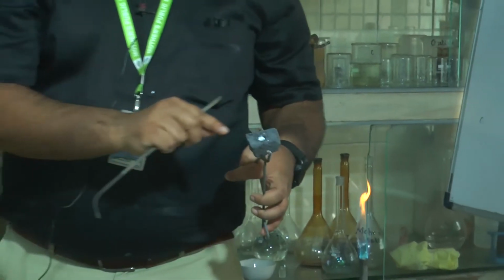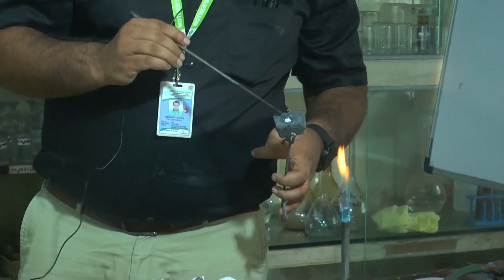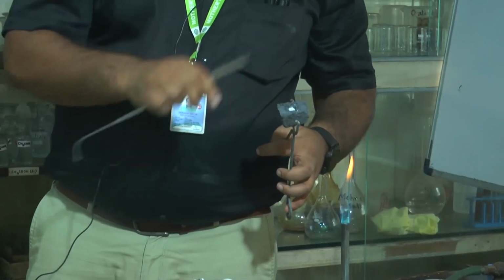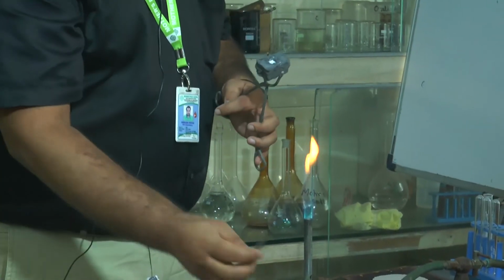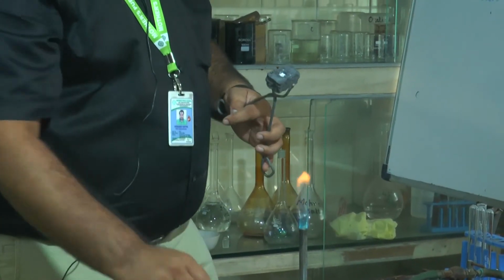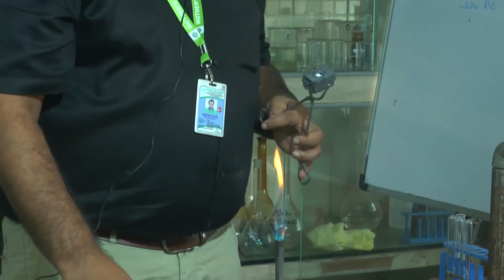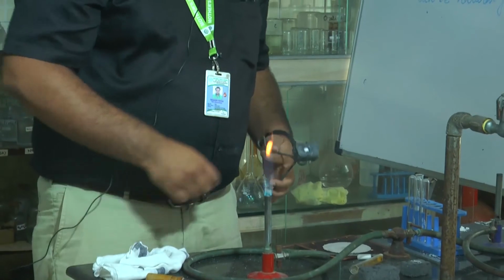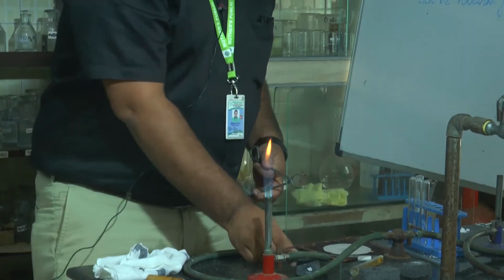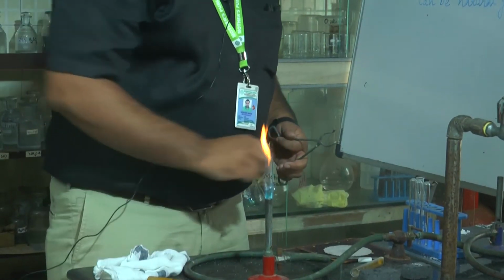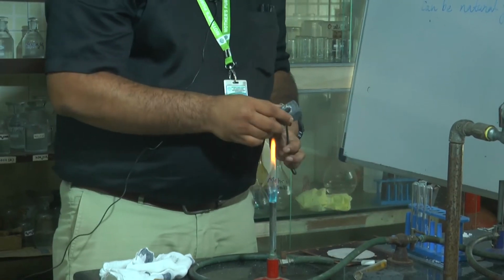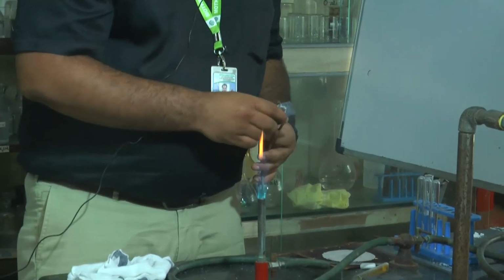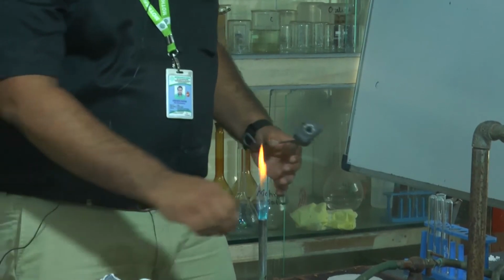And when some residue is left in this charcoal block, we will go for its cobalt nitrate test. We will go for the cobalt nitrate test if any residue is left. Okay, so I will show that cobalt nitrate test again. I am taking another salt.